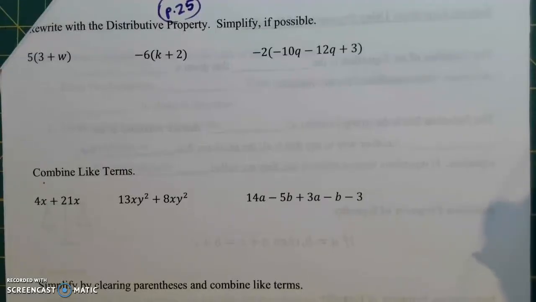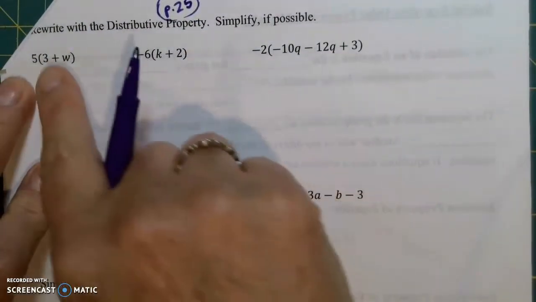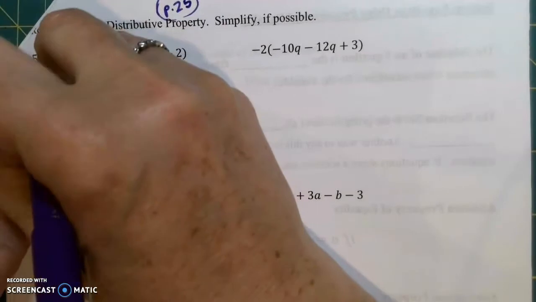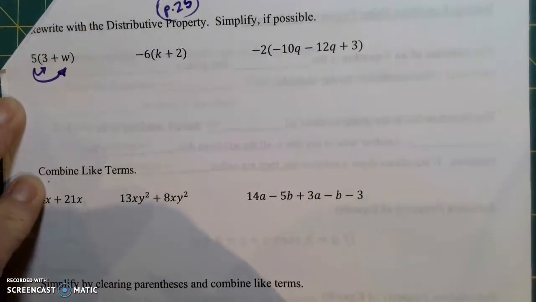All right, we are in the top of page 25. So we've looked at the commutative and associative properties, and now we're going to look at the distributive property. Simplify these, rewrite, and then simplify if you can. So first of all, rewriting with the distributive property, remember we're thinking about taking what's on the outside of the parentheses and multiplying that by each thing inside there.